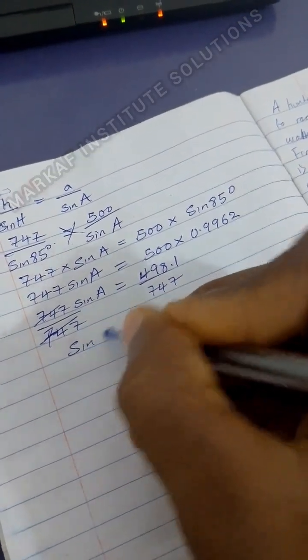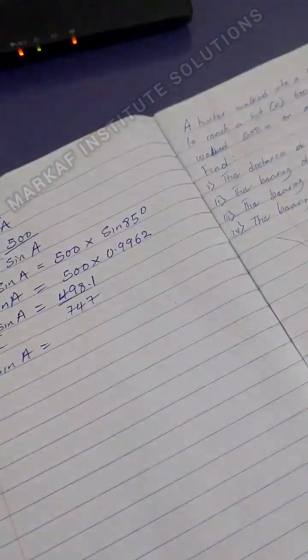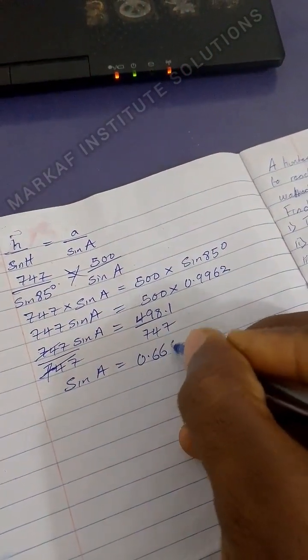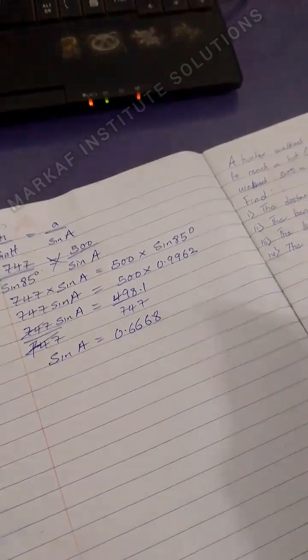Then our sine A will now equal 498.1 divided by 747. So the answer equals 0.6668. Now this is the answer for sine A. Sine A equals 0.6668.